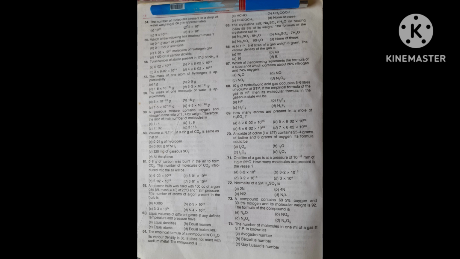Now, next question I am telling you. Question number 69. How many atoms are present in 1 mole of H2SO4? It is also easy. Within 1 minute you can solve it.